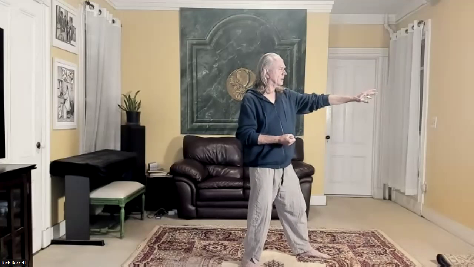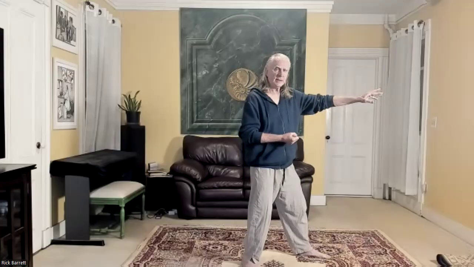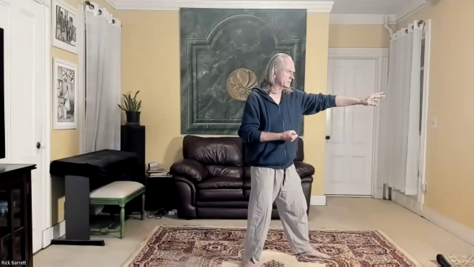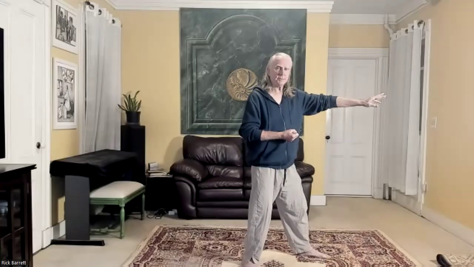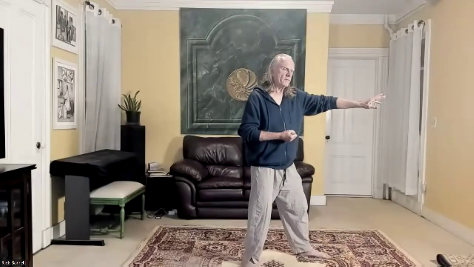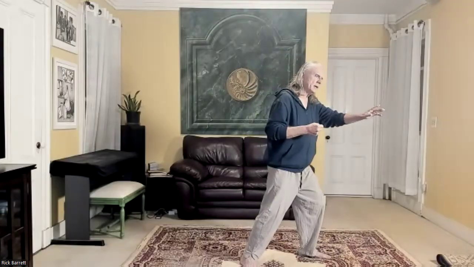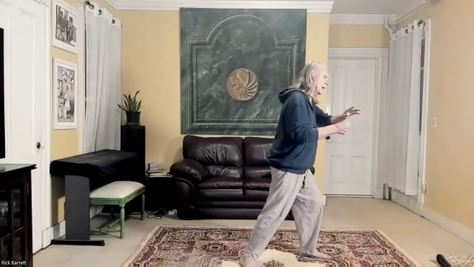You want to feel the hun here as you hold that posture. Feel that you're pulling back the bowstring. You're intentionally creating opposition. Feel the left heel. Push your left knee forward. Set that and turn and punch.